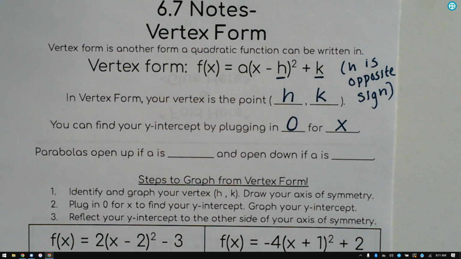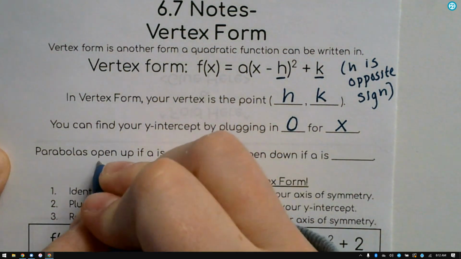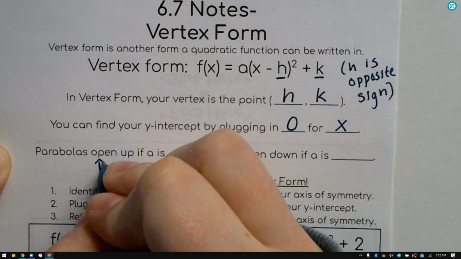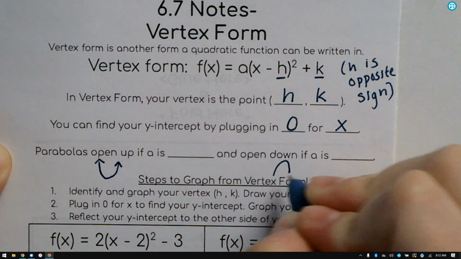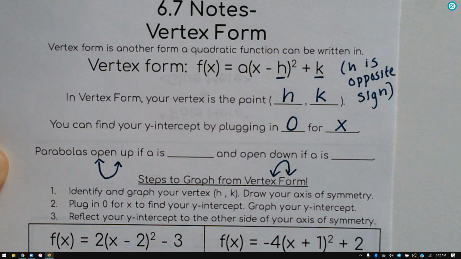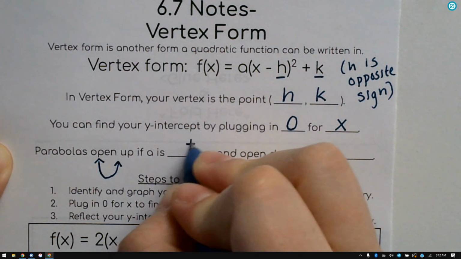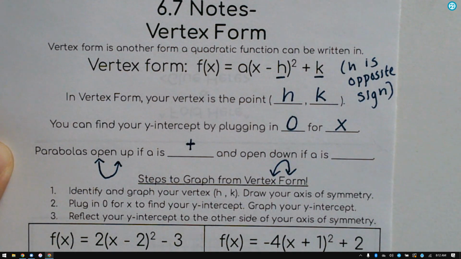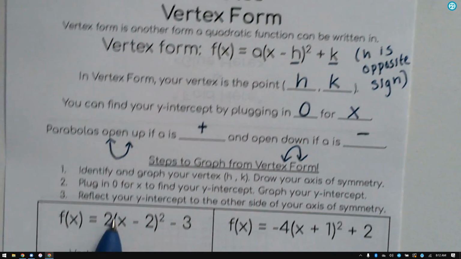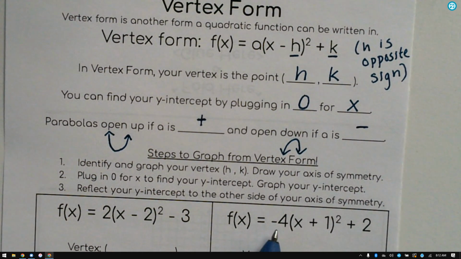Okay. And then the last thing is our parabolas today. They can open up, so opening up would look like this, or they can open down like this. They are going to open up if a is positive, and they will open down if a is negative. So at the beginning of the problem, you should be able to see whether it's going to open up. Like this one right here will open up. This one will open down.